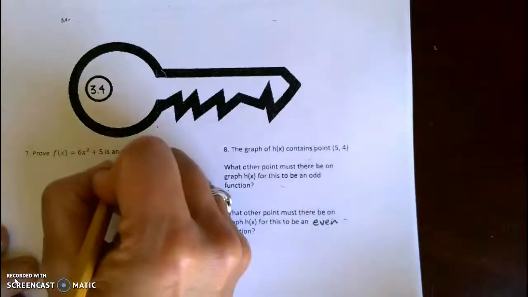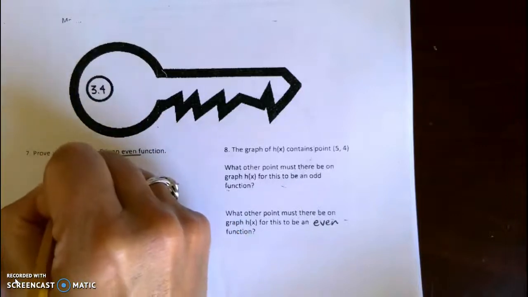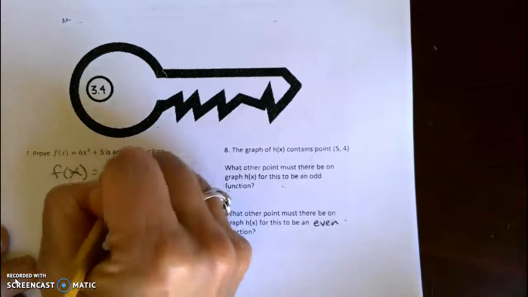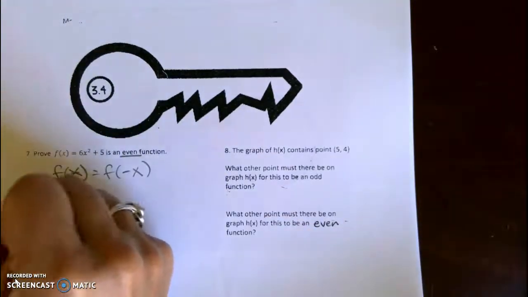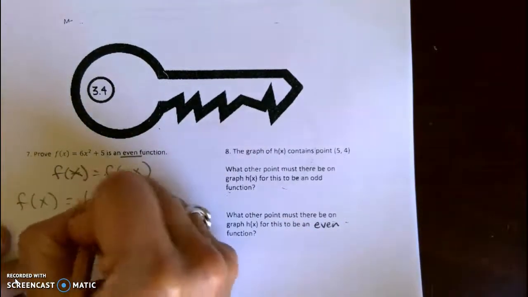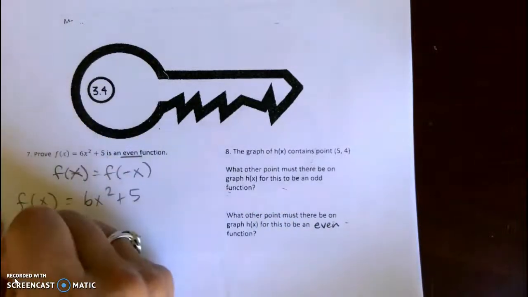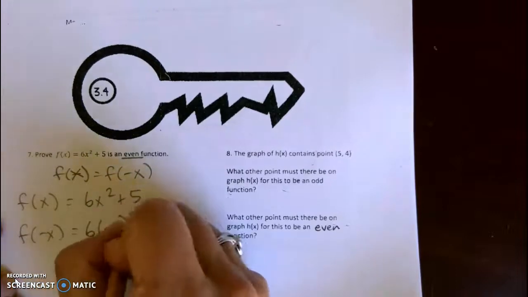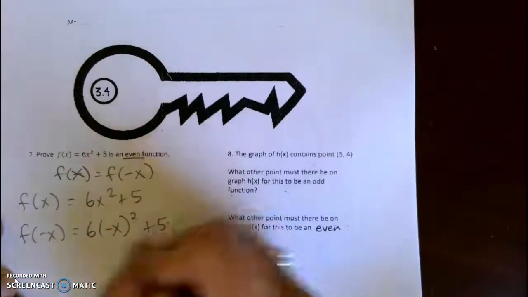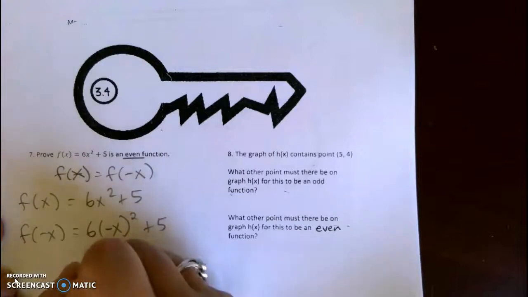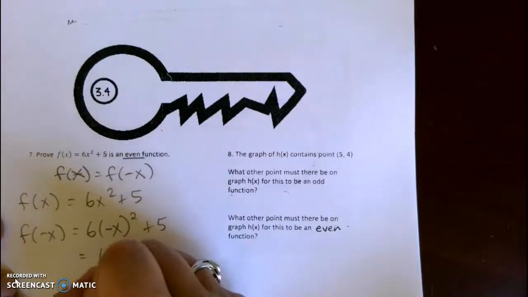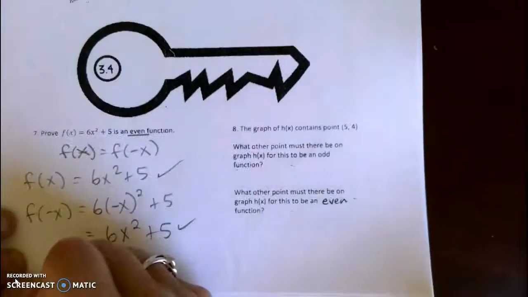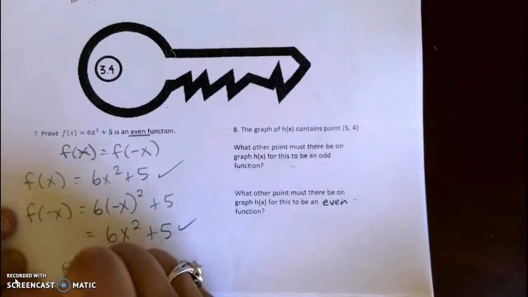Let's prove that this is an even function. That means I'm going to use my even test, that f of x has to equal f at negative x. So my first one, f of x, is simply 6x squared plus 5. F at negative x is 6 times negative x squared plus 5. Negative times a negative becomes a positive, so that just becomes 6x squared plus 5. They equal each other, therefore they are even.